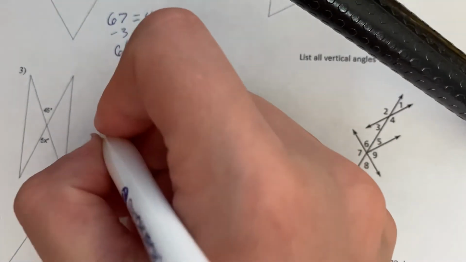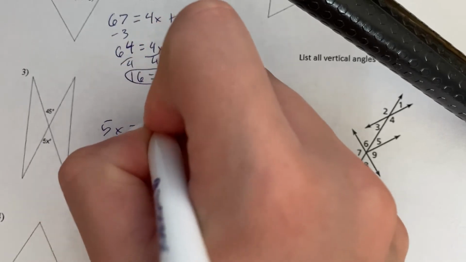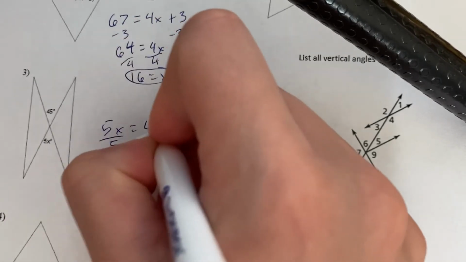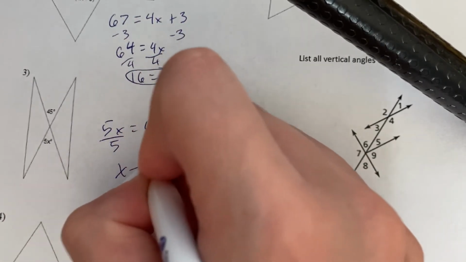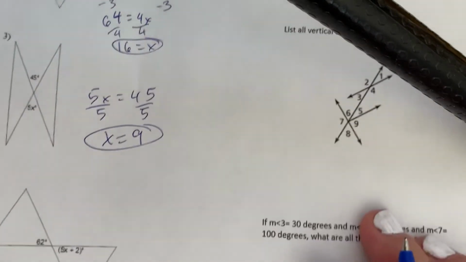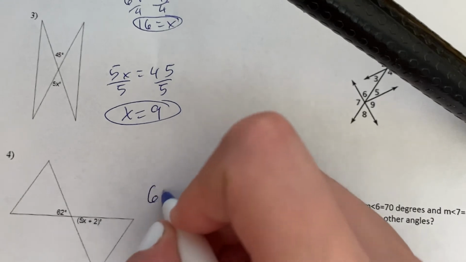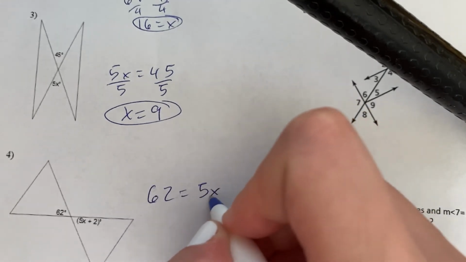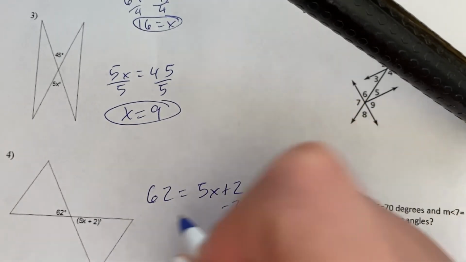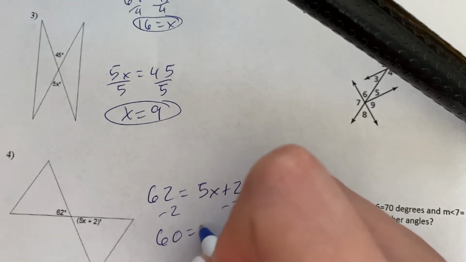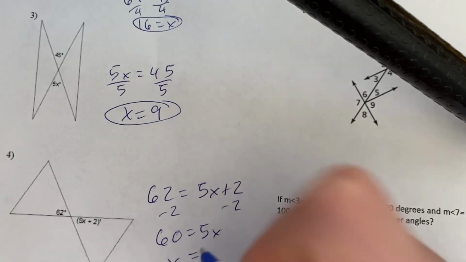All right, same thing here. 5x is equal to 45. We'll divide by 5. X is equal to 9. Pretty easy. All right, keep going. 62 is equal to 5x plus 2. Subtract 2 on either side. 60 is equal to 5x. X is equal to 12.